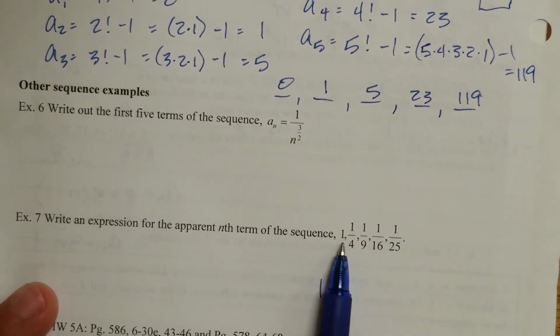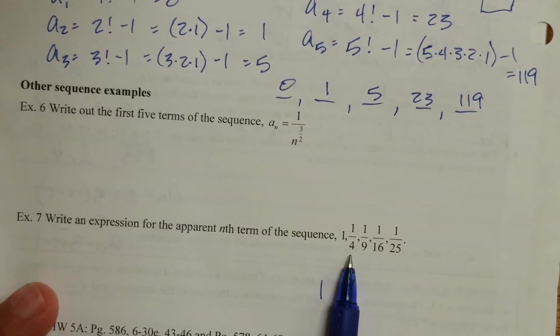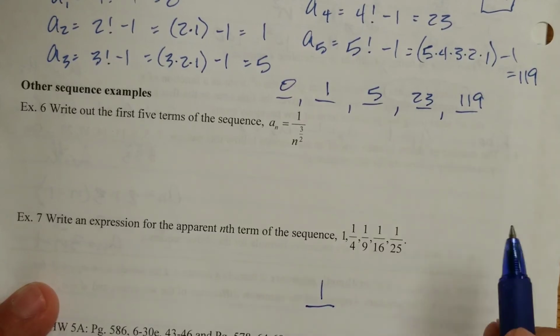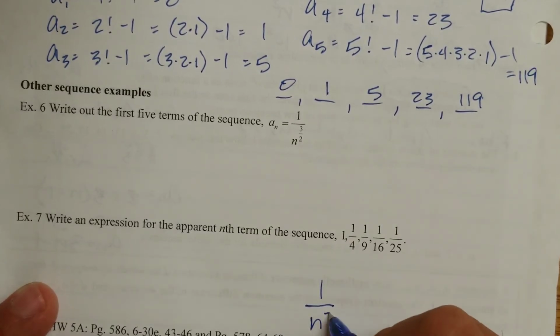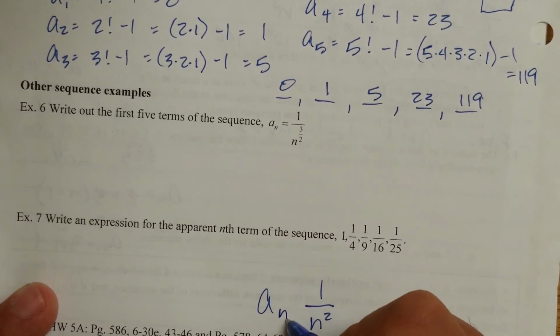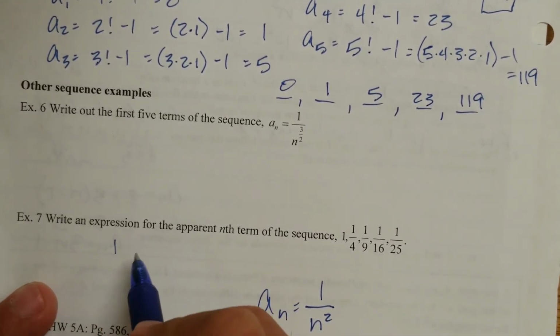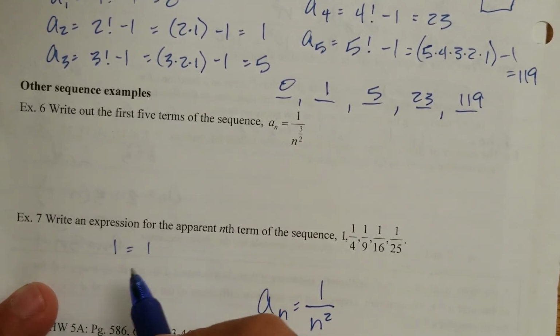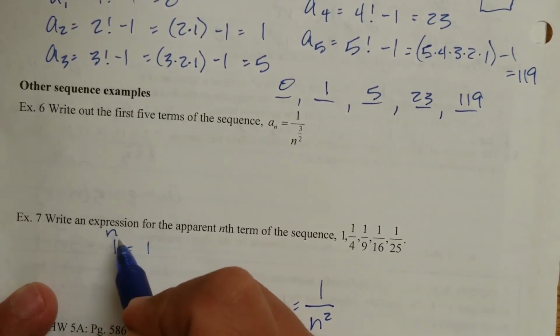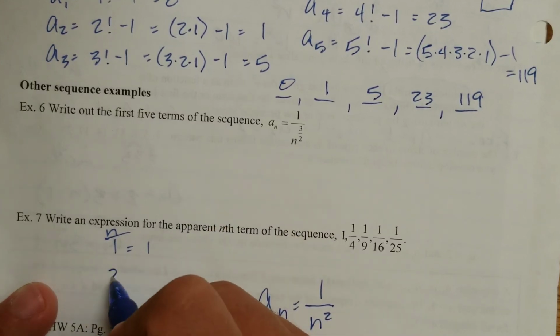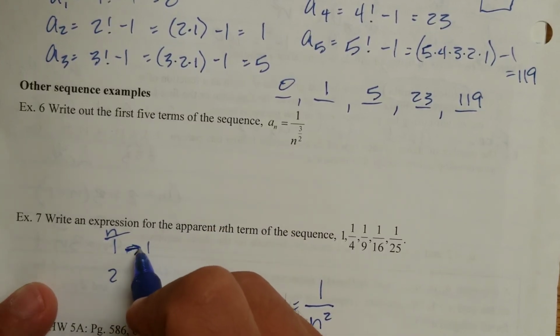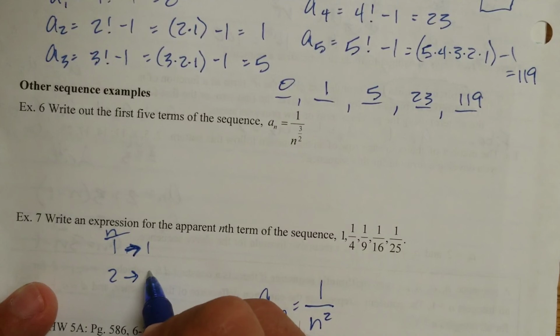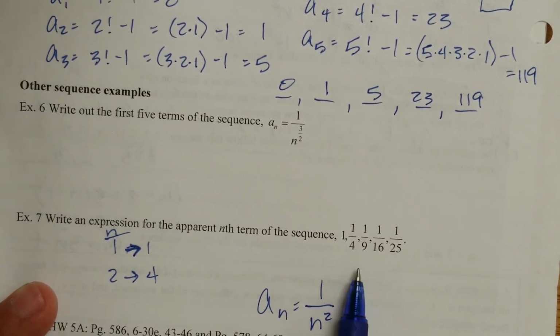If I plug in a 1, I get 1. If I plug in a 2, I get 1/4. If I plug in a 3, I get 1/9. So that would just be 1 over n squared. Again, if I plug in a 1, I got 1, and this is my n. If I plug in a 2, I got 4, and so on.